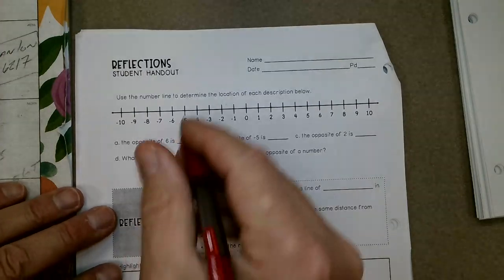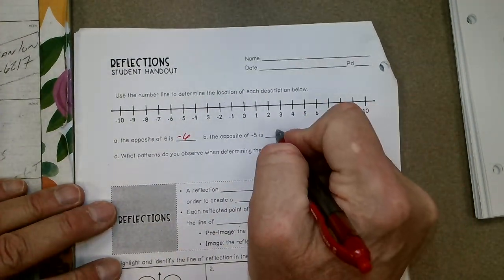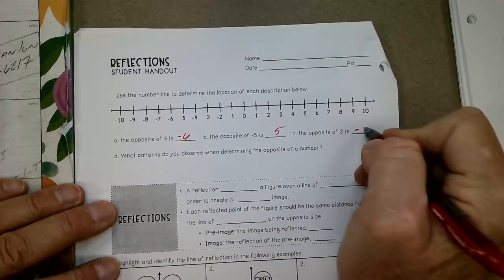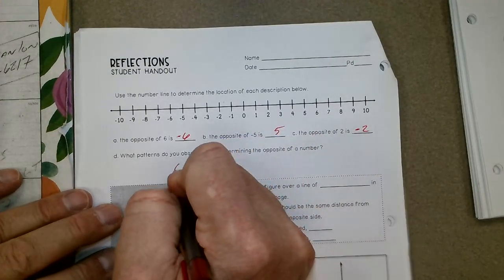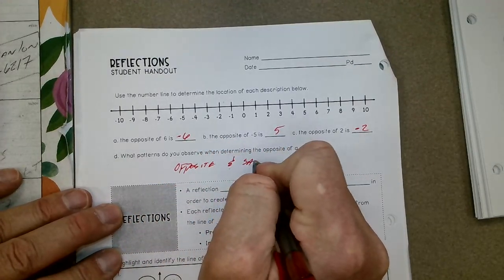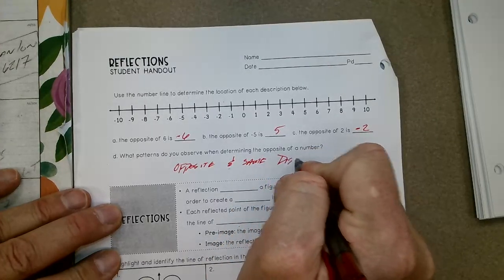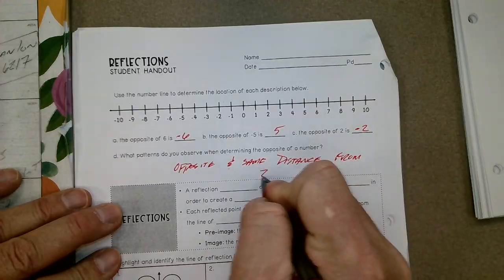All right, the opposite of 6 we know is -6. The opposite of -5 is 5. The opposite of 2 is -2. What pattern do you observe when determining the opposite of a number? It's the opposite value located the same distance away from 0. It's just opposite and same distance from 0.